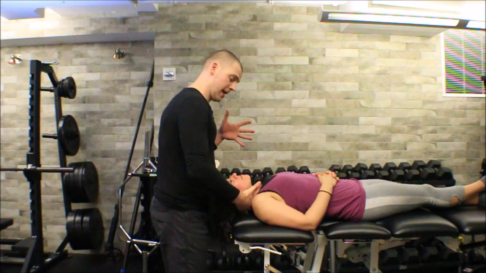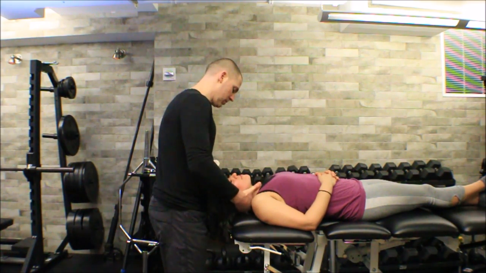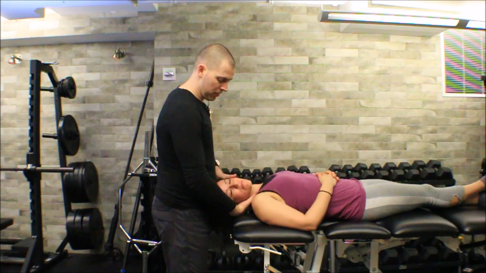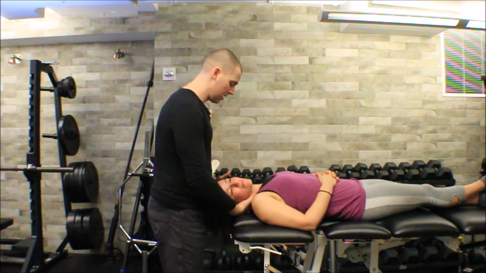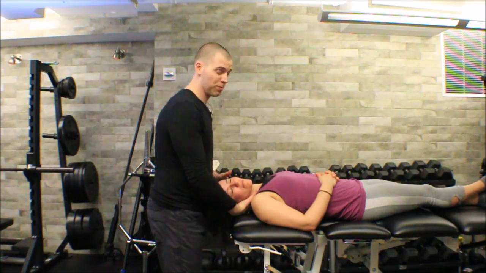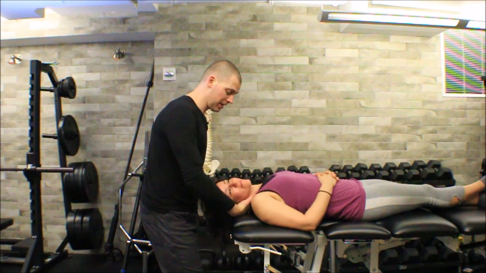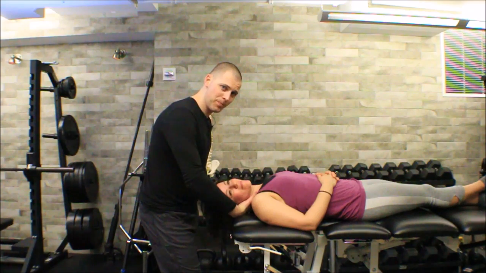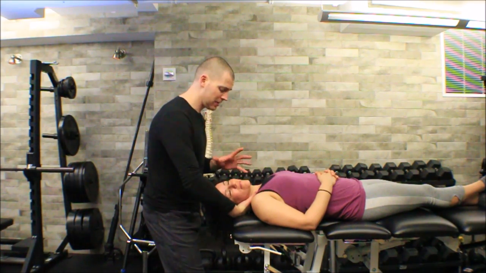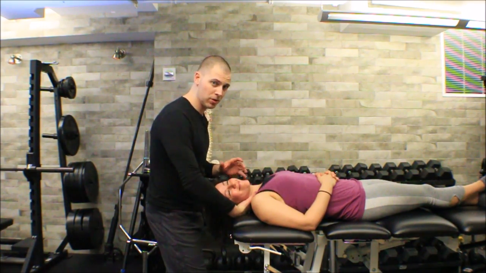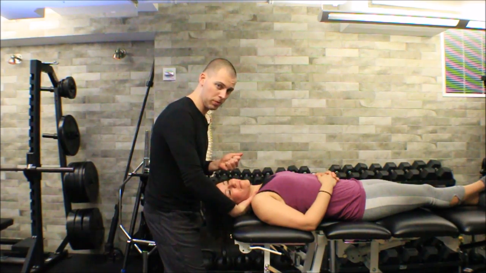Now I can use this hand, kind of wrapped around. You can see I've got my thumb up to her maxilla here, and I'm just kind of wrapped around her head, and I have some big hands. So it kind of depends on your hand size too, where you're going to end up as far as your fingertips. So guys, don't look at my hands and be like, oh, that's how it's got to be. Look, you get your hands where they're comfortable.